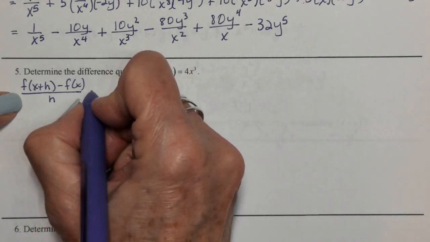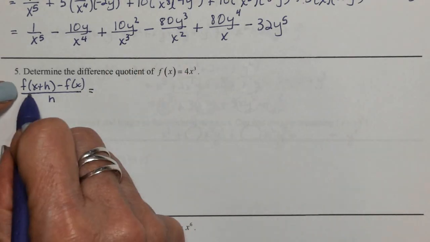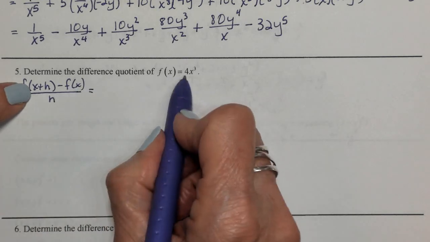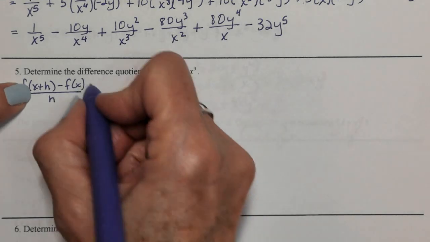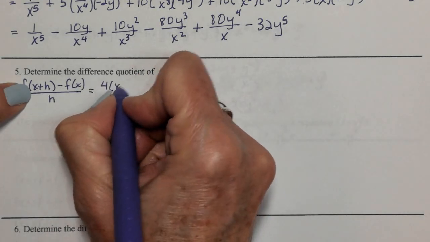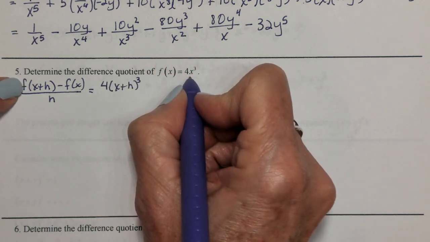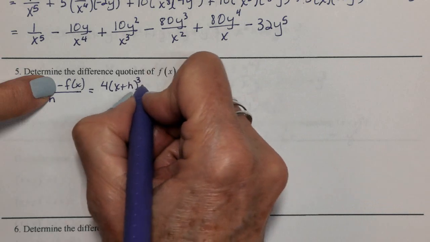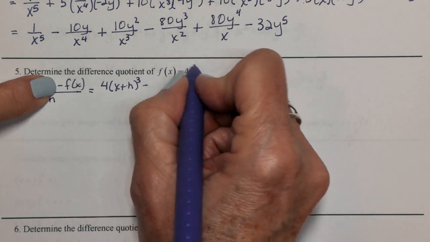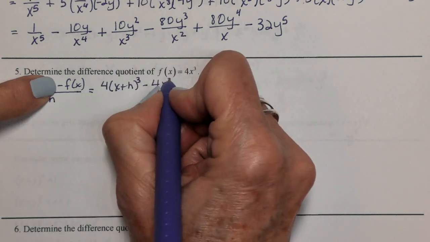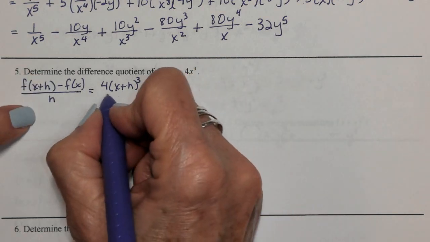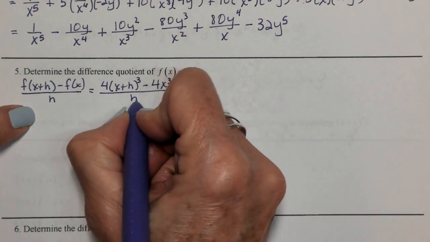Alrighty, so f of x plus h, I'm putting x plus h in for x, so I'll have 4 times x plus h cubed. That is f of x plus h minus f of x. Well, f of x is 4x cubed, all divided by h.